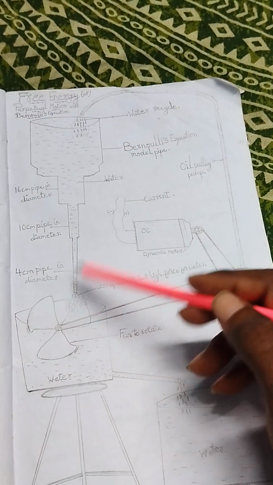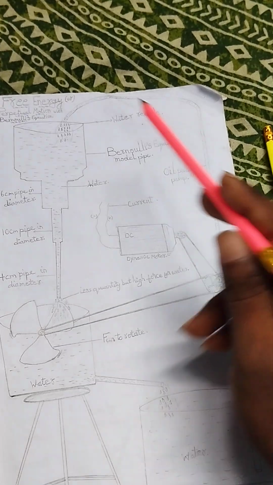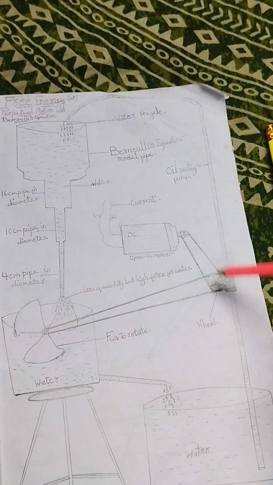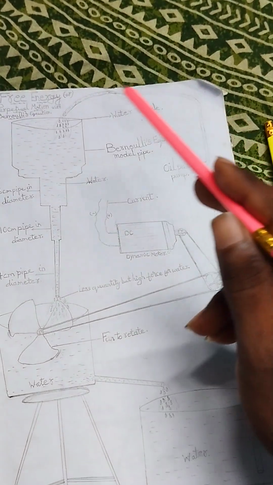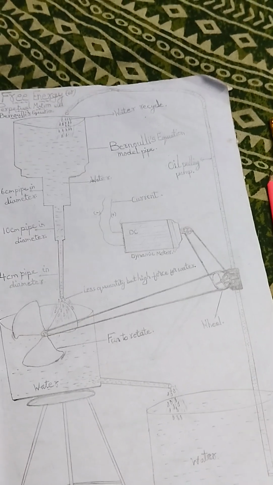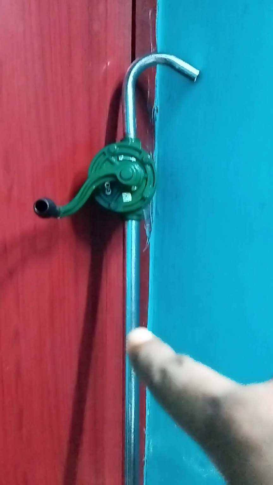So this tank will always be filled, because from here the water keeps going again through this oil pulling pump. When we rotate the oil pulling pump by hand, it automatically pours the water. There is an example of an oil pulling pump I can show you. I will show you one. Here you can see, this is an example of that oil pulling pump.